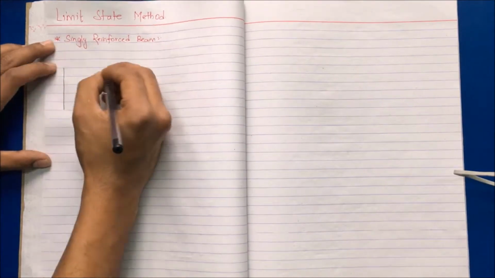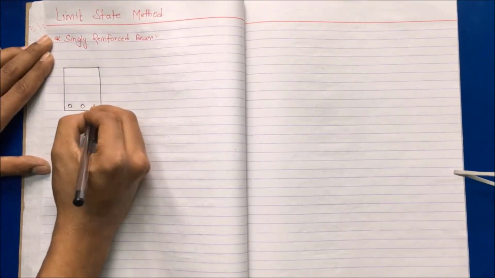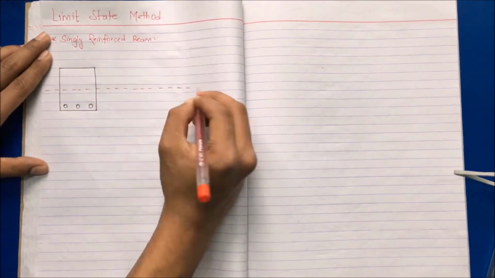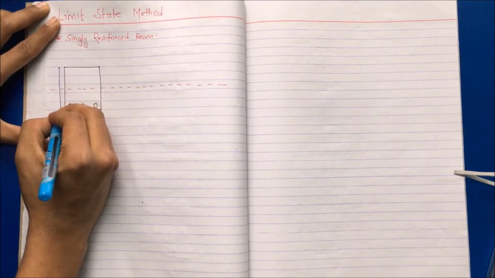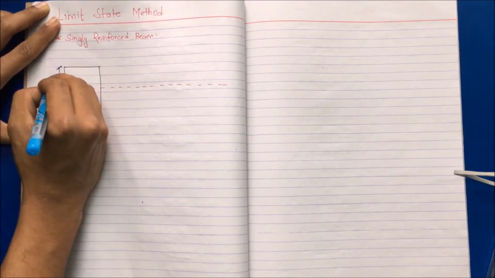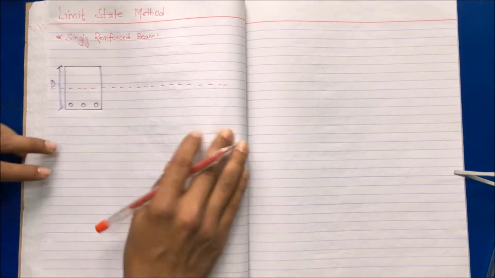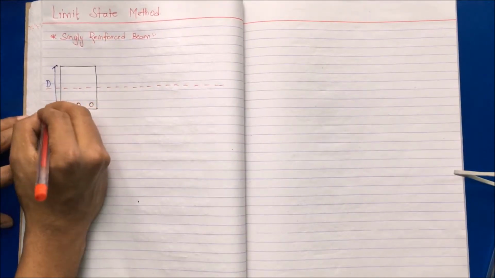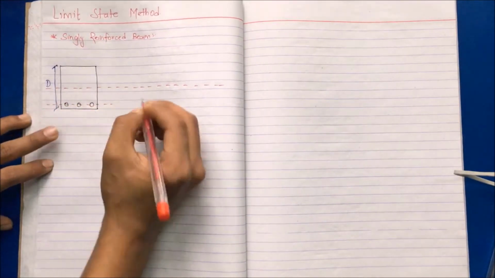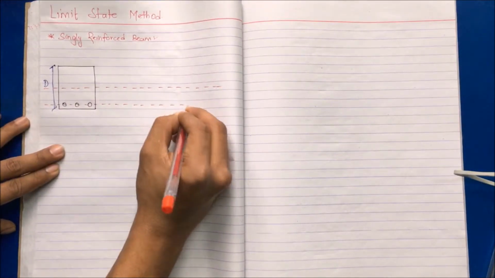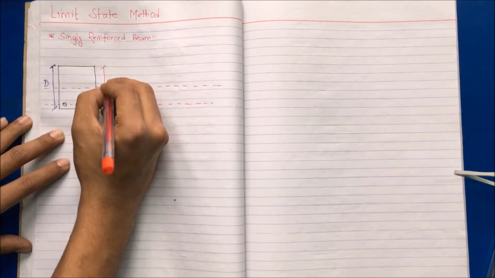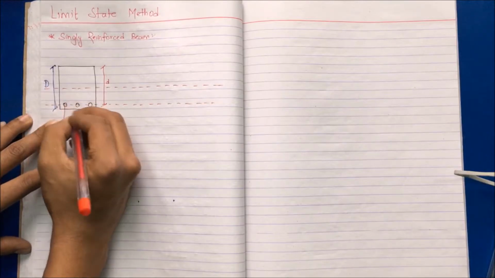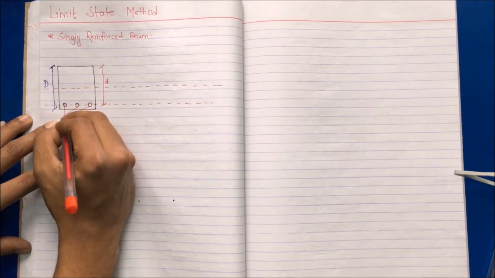So let us draw a beam section having an overall depth of D, that is, from the upper end to the lower end, and let us draw a center line through the center of the reinforcement provided. Let us consider small d as the effective depth and Ast as the area of steel provided.